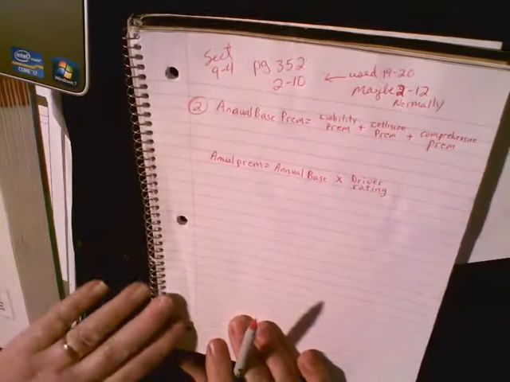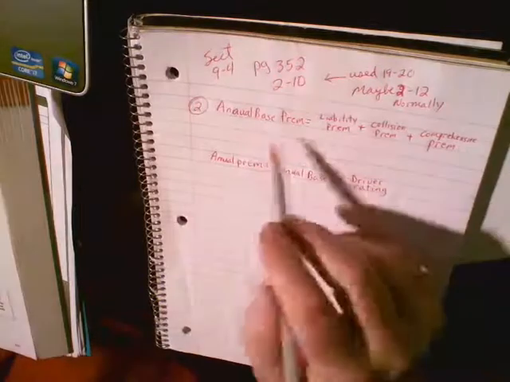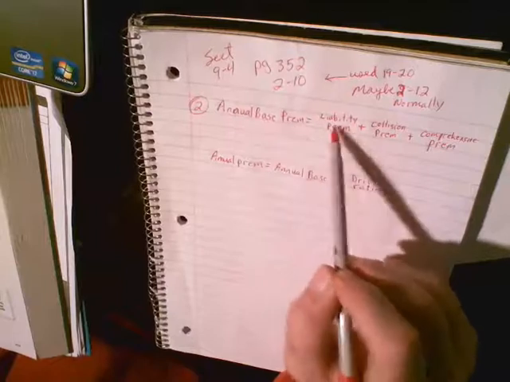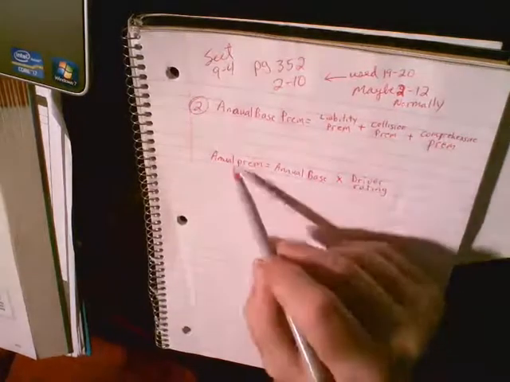Alright, this is a quick video for page 352. This was assignment 5 for the transitional math class. Here on my paper I've got written down the annual base premium and the formula for it, and the annual premium and the formula for it.